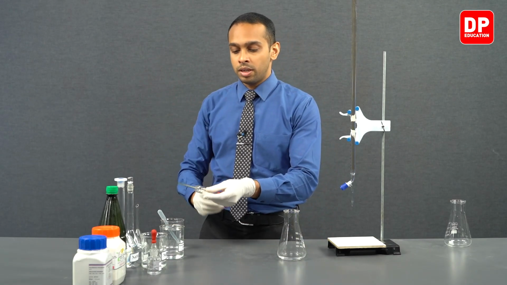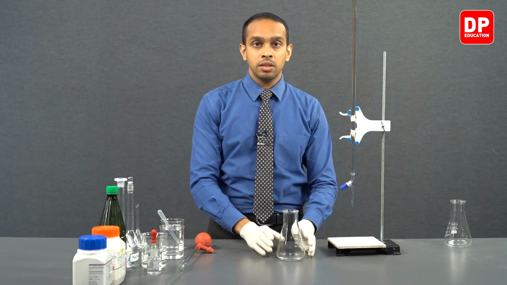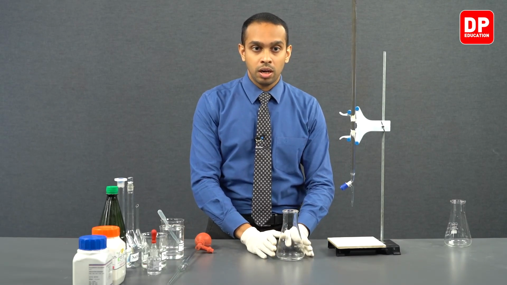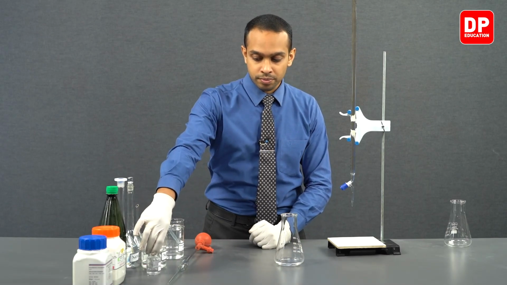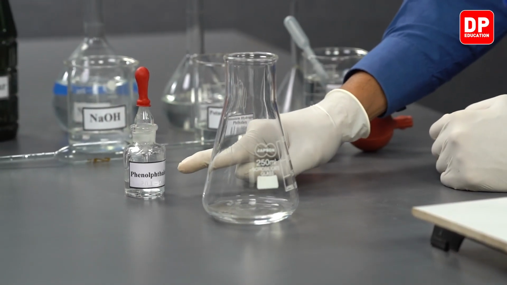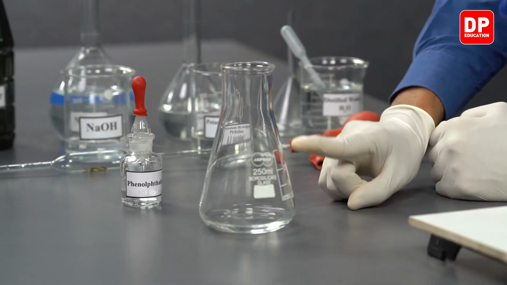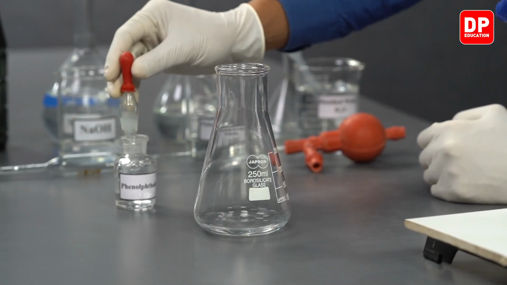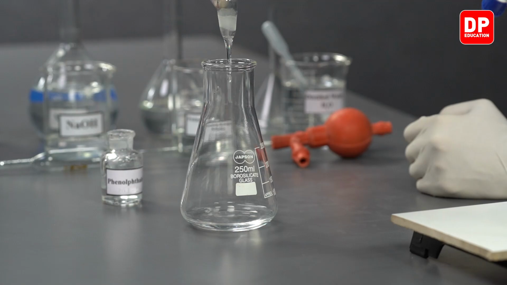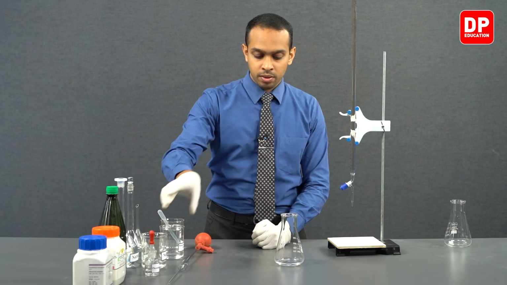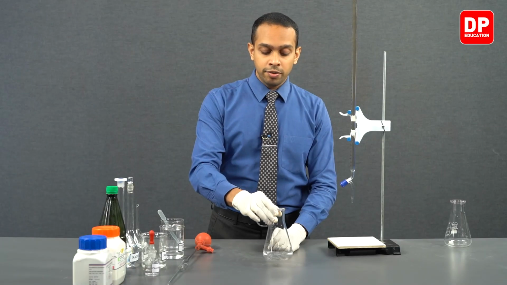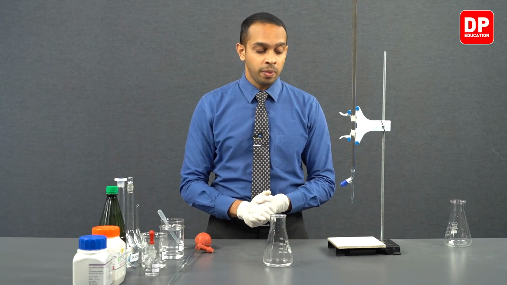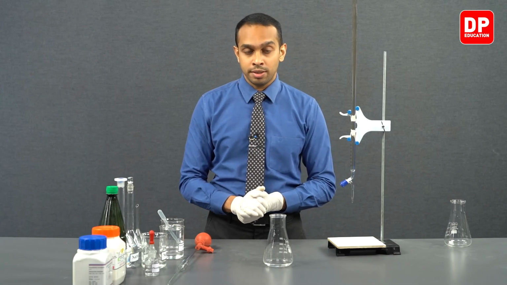After we transfer the potassium hydrogen phthalate into our titration flask, we will be adding our indicator, phenolphthalein. We are going to add 3 drops of phenolphthalein into the titration flask we have here. After that, we can mix the solution really well.